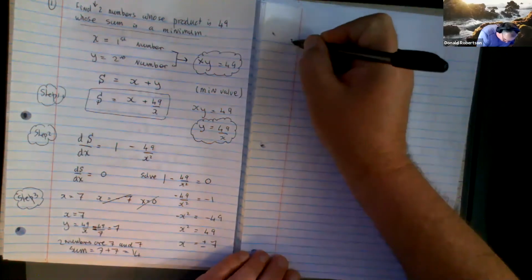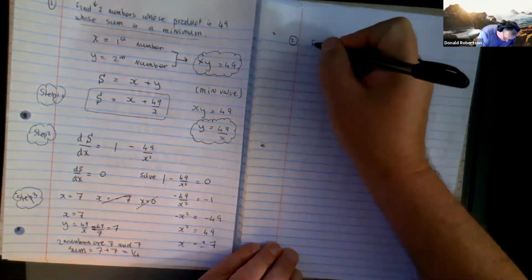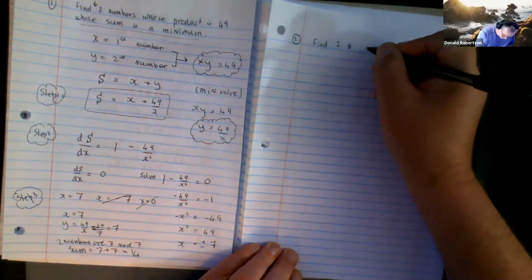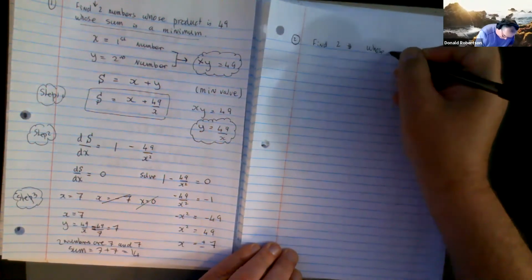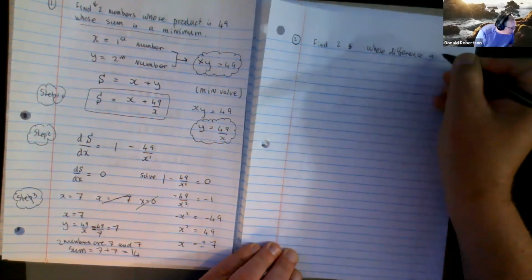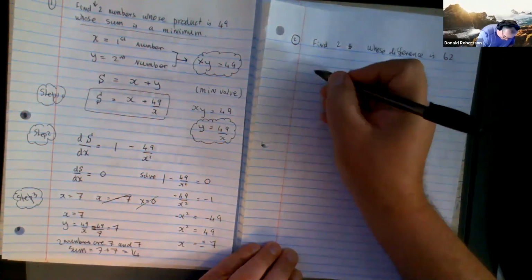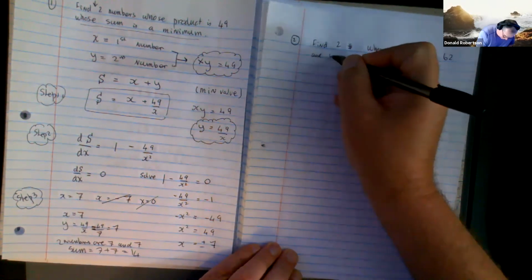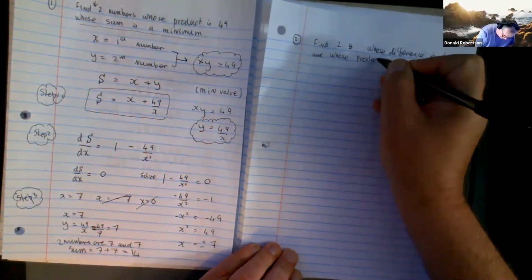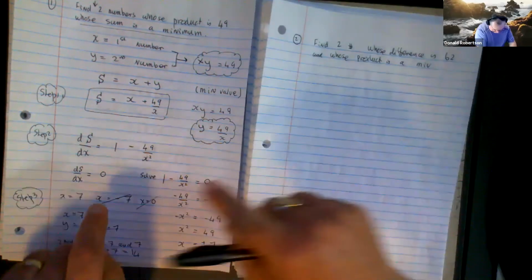Now, I won't do the next question, but we'll set it up. Question says, find 2 numbers whose difference is 62 and whose product is a minimum. It's a bit like switching the story around.